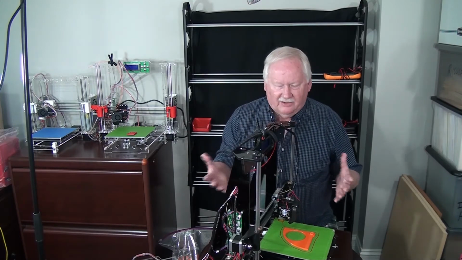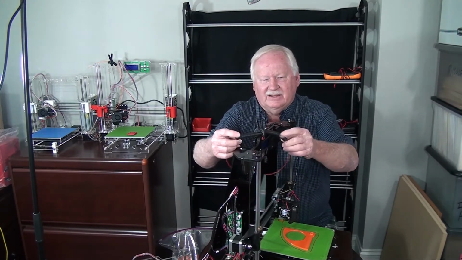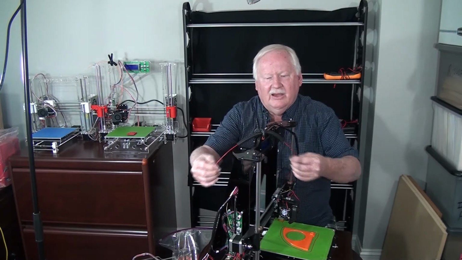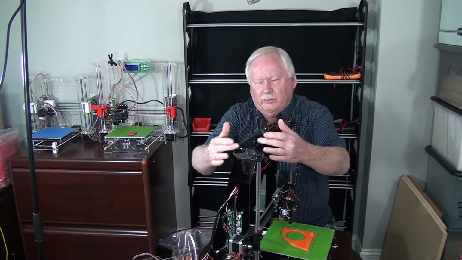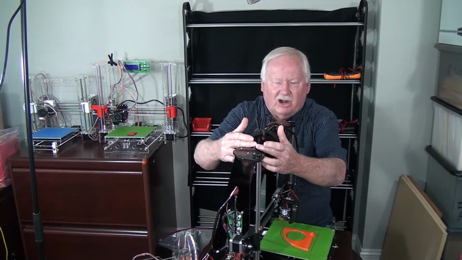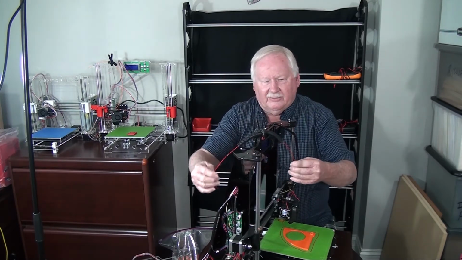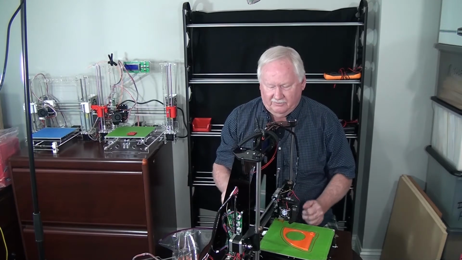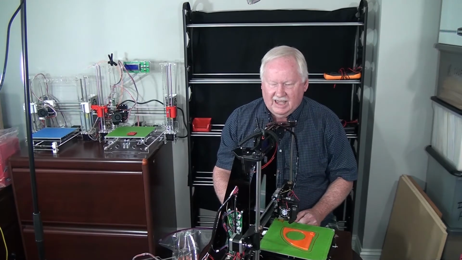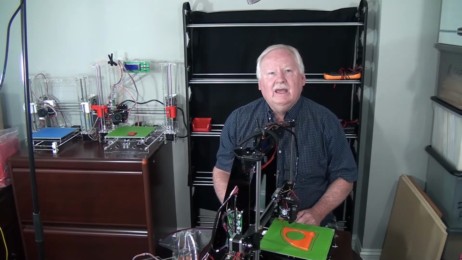The only modification or change I made to it was just putting this little piece of flexible conduit in here for my filament to go through, so that it wouldn't be catching on these sharp edges and hanging up or chafing or whatever. So that's about the only thing I've changed. Other than that, I went ahead and was able to get it to do the job for me.